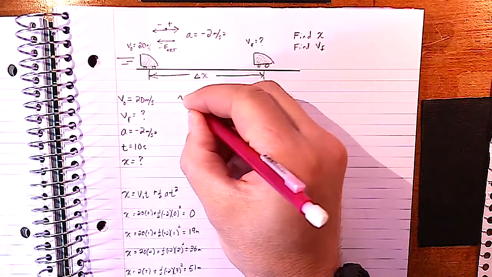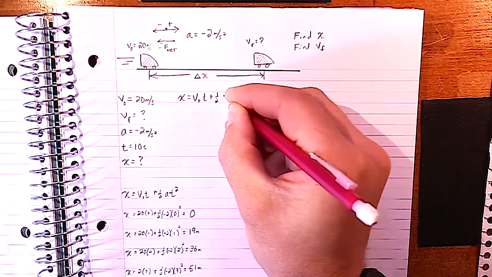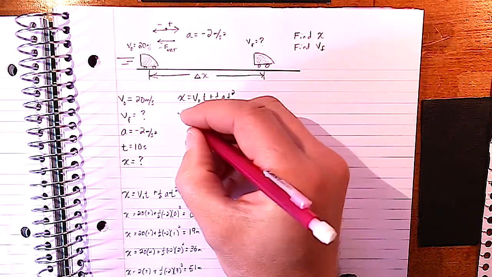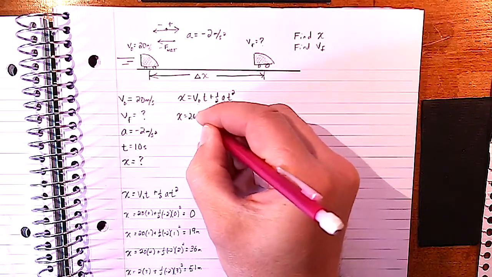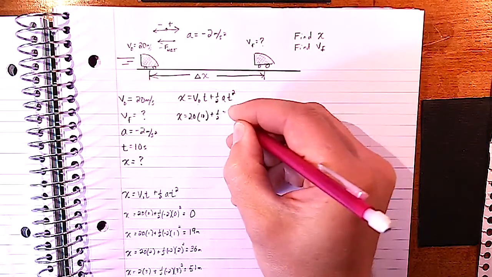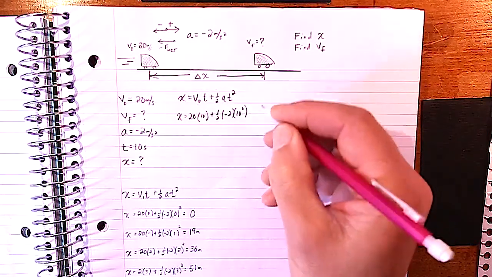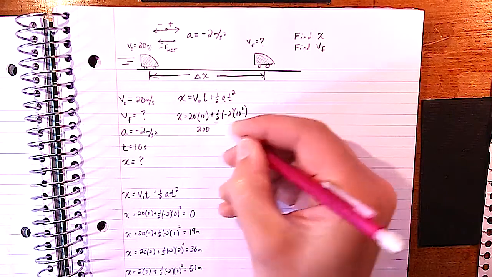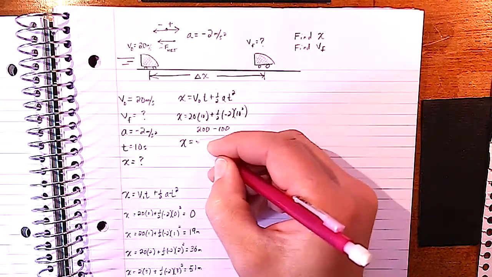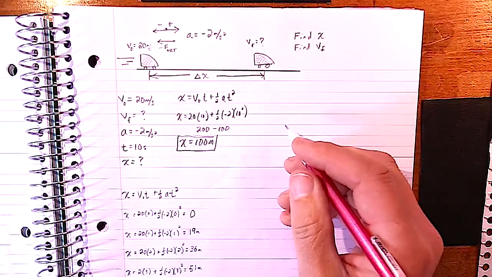So we can start out with our kinematics equation, x equals v naught t plus 1/2 at squared. And this time it does have an initial velocity. So we say 20 times 10 plus 1/2 times -2 times 10 squared. And that's going to give us 200 minus 100. So x is going to be positive 100 meters. In other words, it's traveling to the right 100 meters.